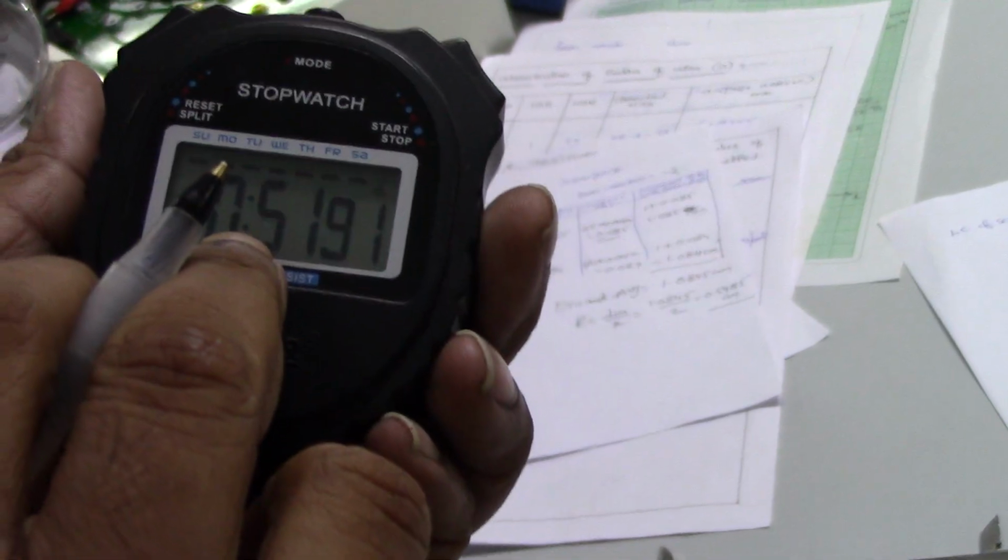So this time for 20 oscillations the time taken is 51 seconds.